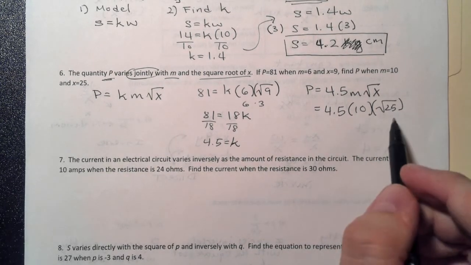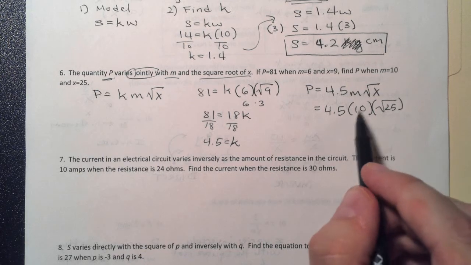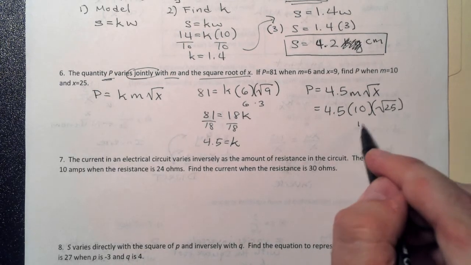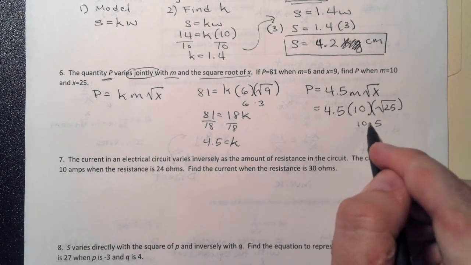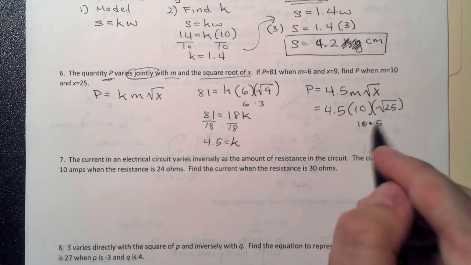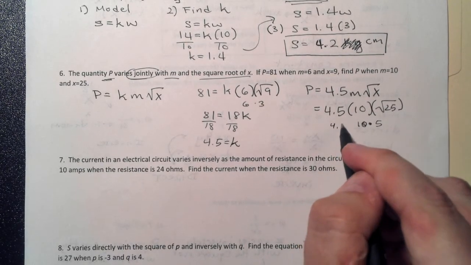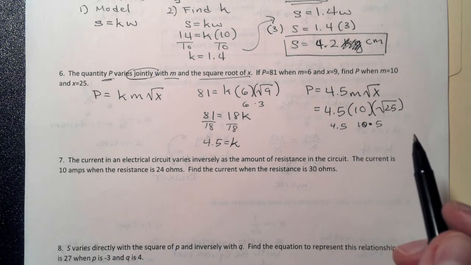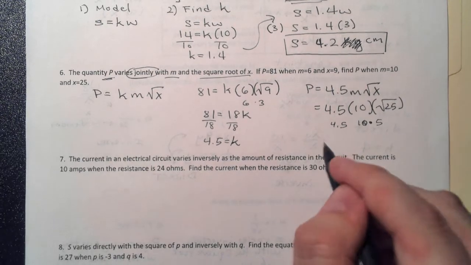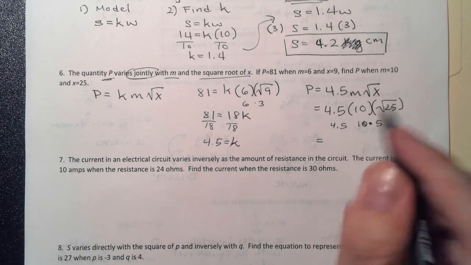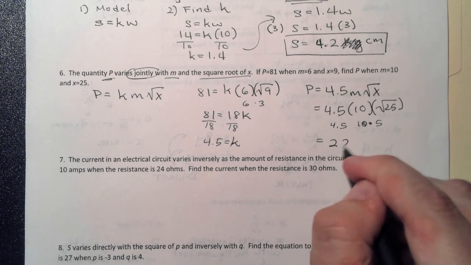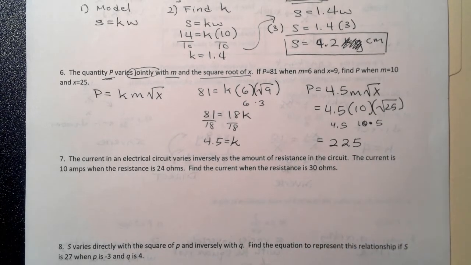And there again, I'm putting that parenthesis when I don't need it. So 10 times the square root of 25, that's 10 times 5, which is 50, times 4.5. 4.5 times 10 times 5 is 225.